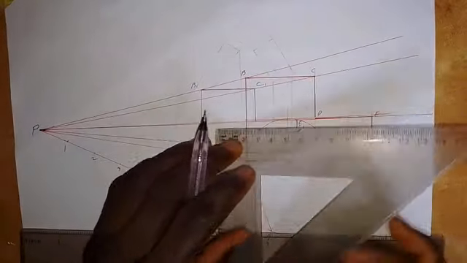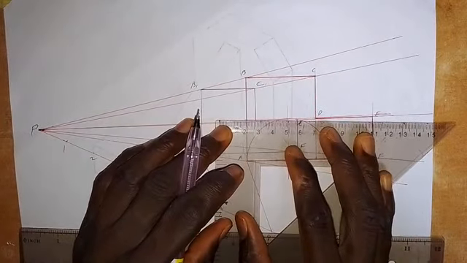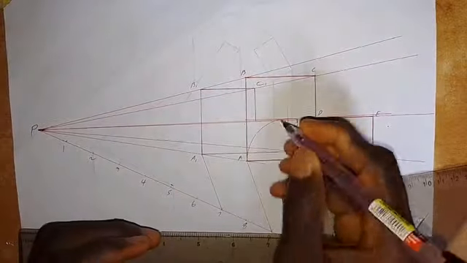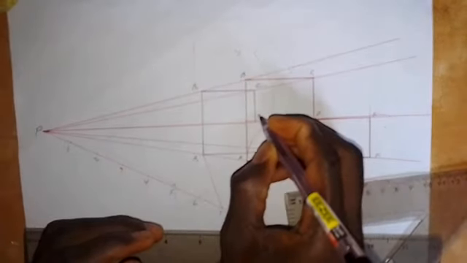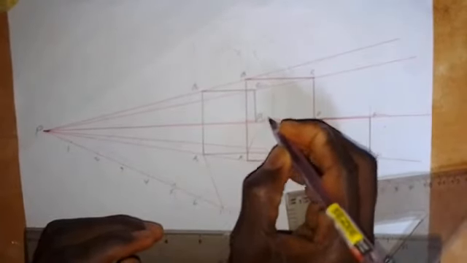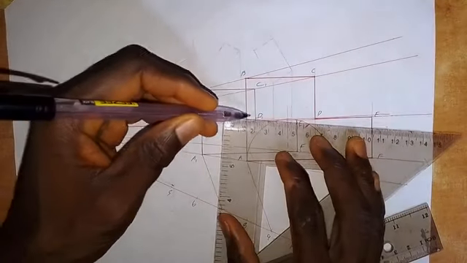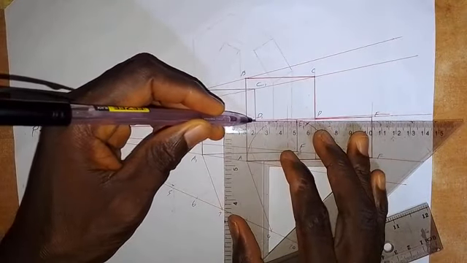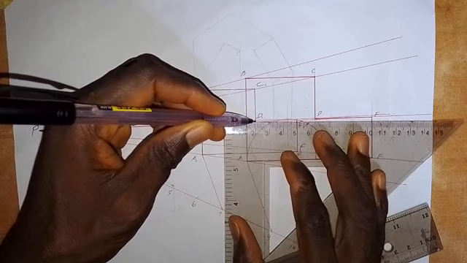Then all I need to do now is to join these points together. So this is the new point D, point D1. Then I'll just join this together like this. So join D1, E1 together like this.